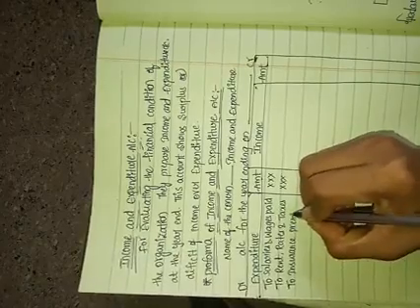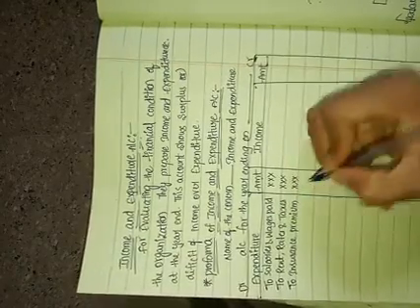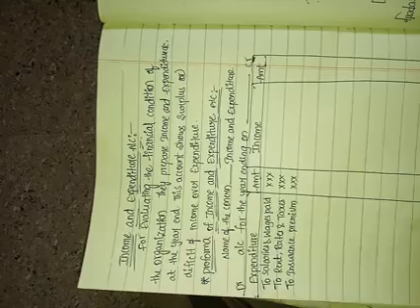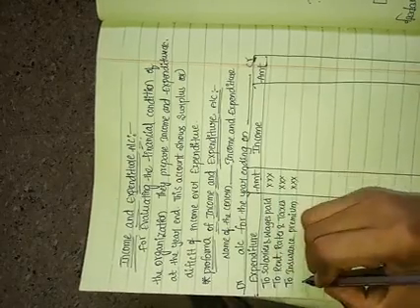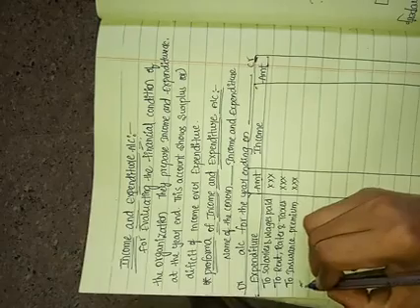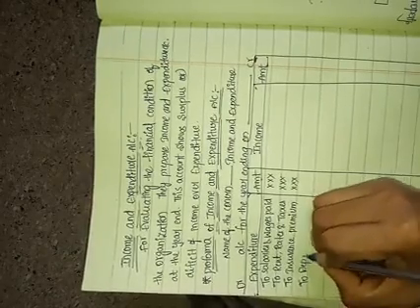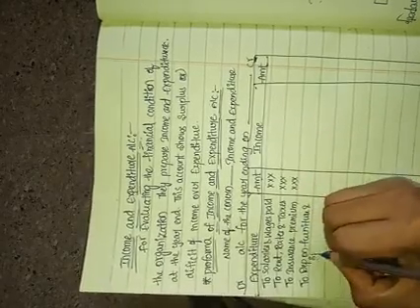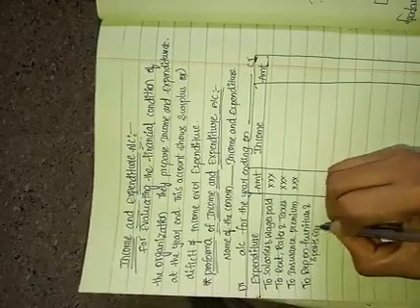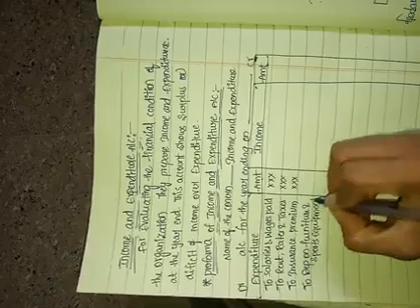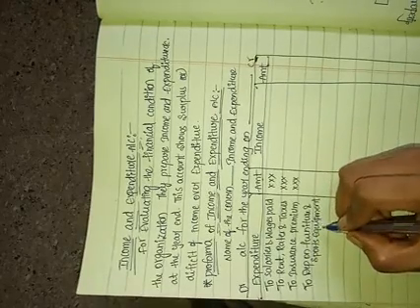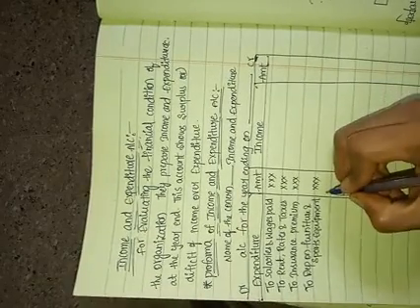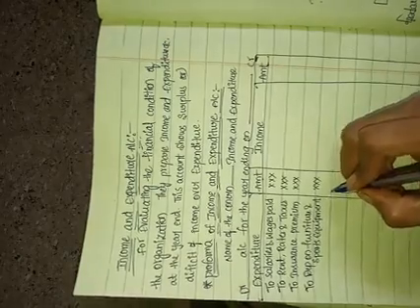Next is to depreciation on furniture and sports equipments.